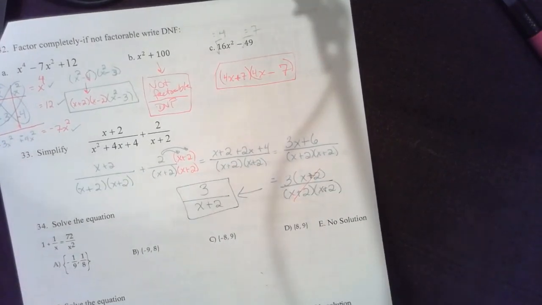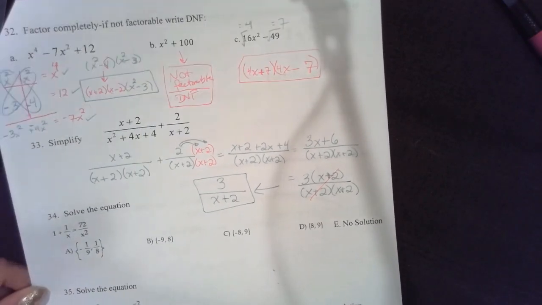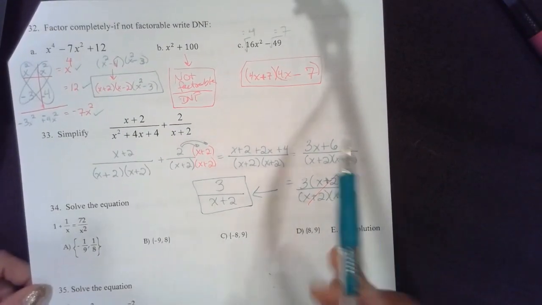Again, the only reason we could do that is because 3 and 6, the greatest common factor is 3. I can take it out, factor it out.